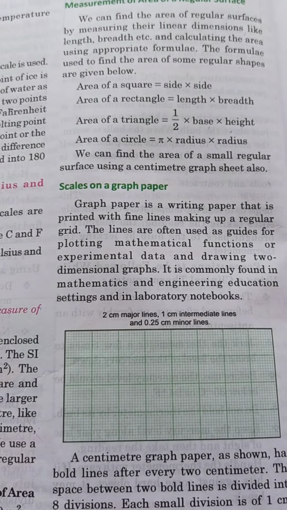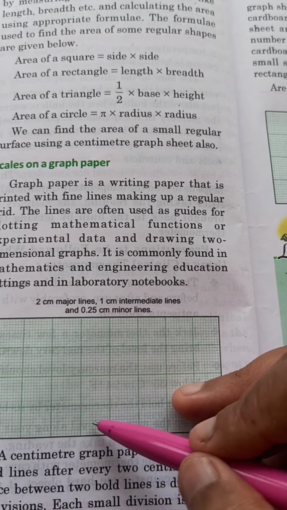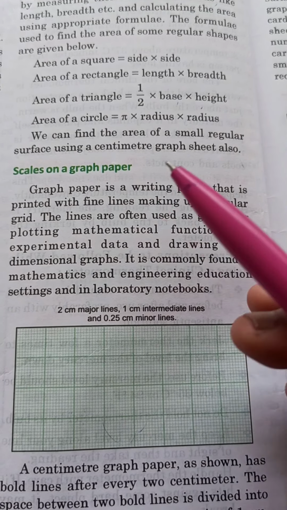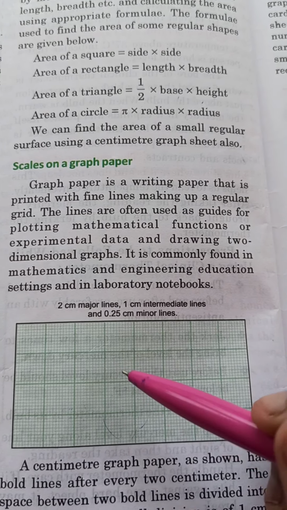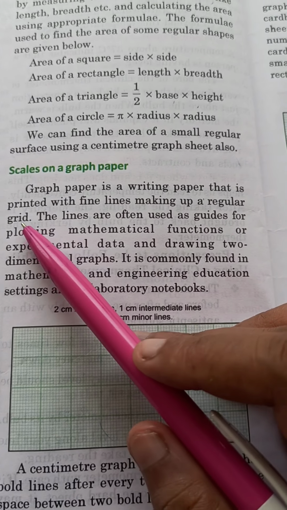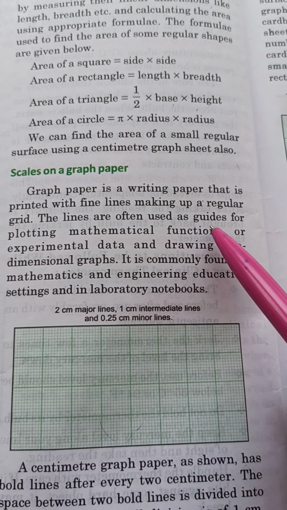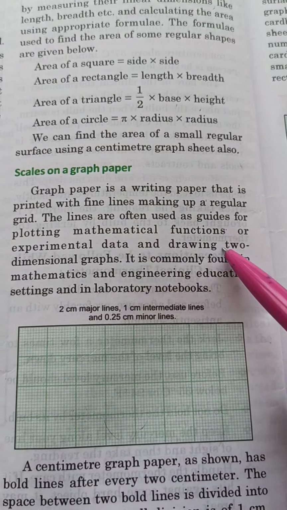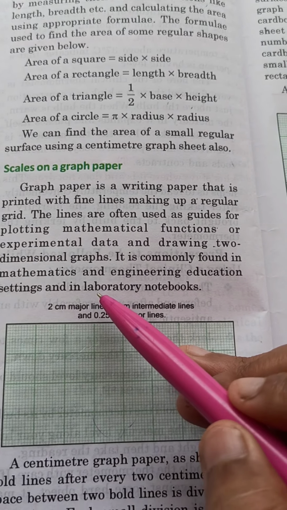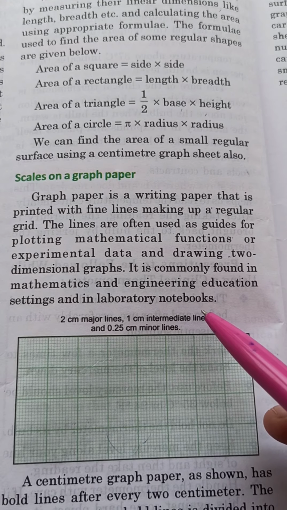Yes, we can also find the area using such kind of graph sheet. Now, scales on a graph paper. How are we going to find it? Let us see. Graph paper is a writing paper that is printed with fine lines making up a regular grid. The lines are often used as guides for plotting mathematical functions or experimental data and drawing two-dimensional graphs. It is commonly found in mathematics and engineering education settings and in laboratory notebooks.